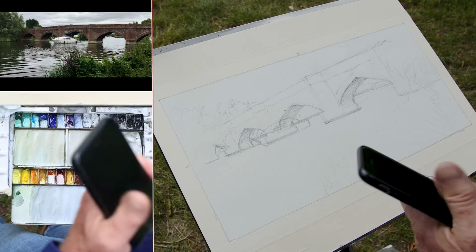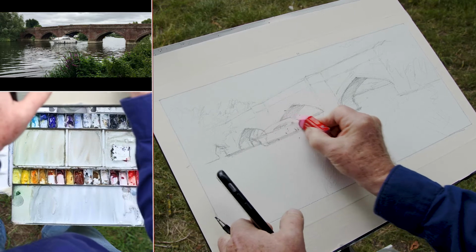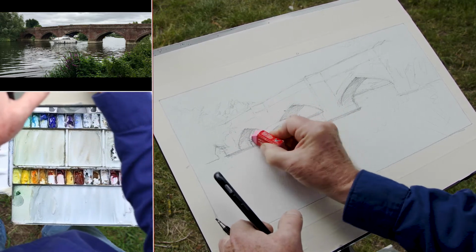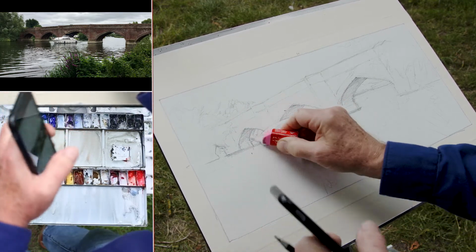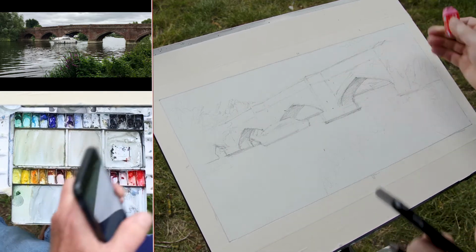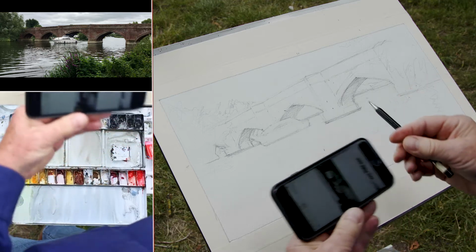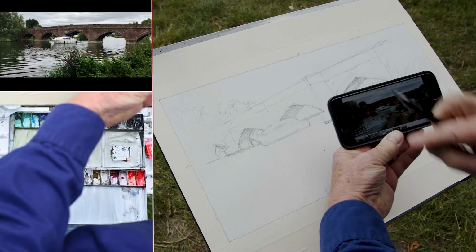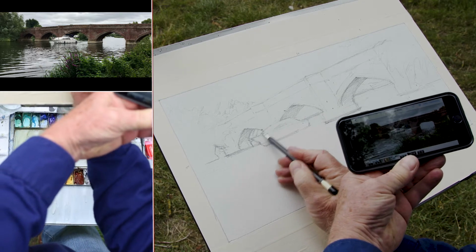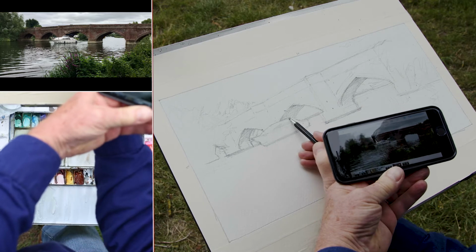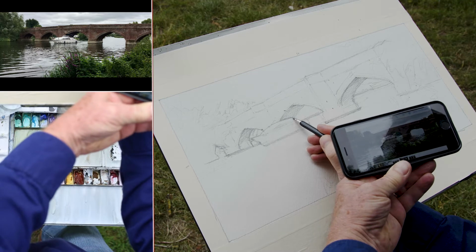So let's see what we get there. I'll rub some of this out. That's the shape. There we go. Always think in terms of shapes. I think I'll simplify.